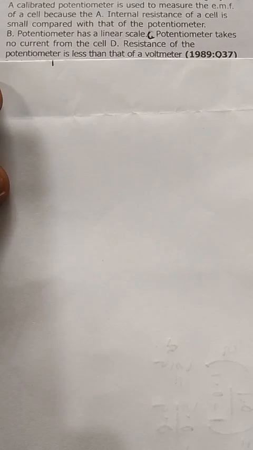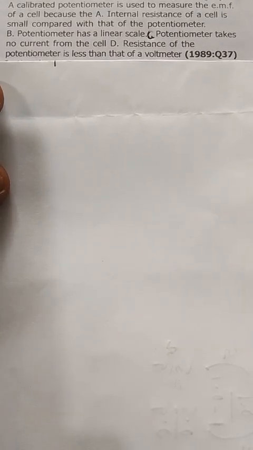So the resistance of the potentiometer is less than that of a voltmeter? Yes, but not necessarily. So the answer is C. Potentiometers take no current, and I explained that during the course of the lecture.